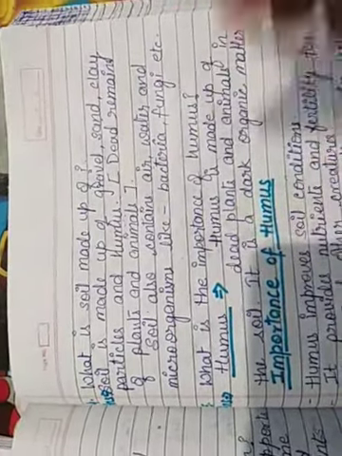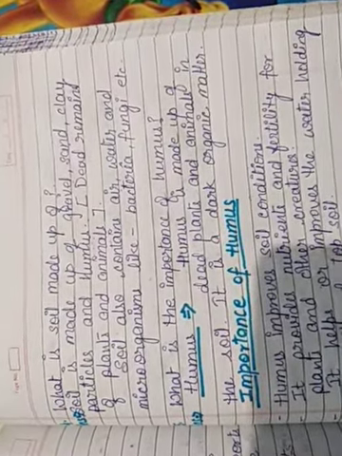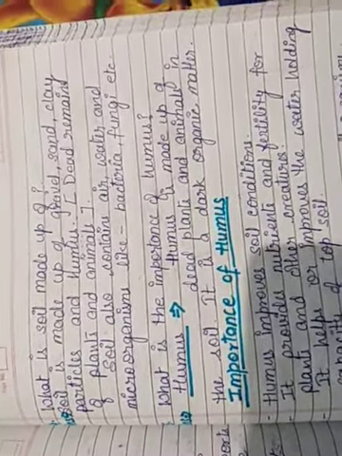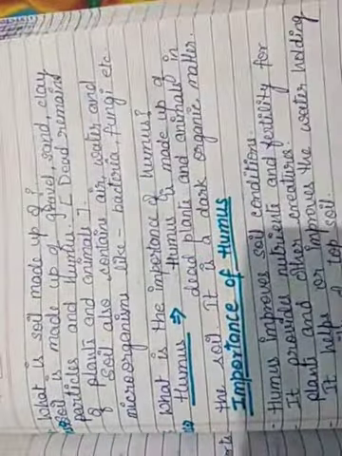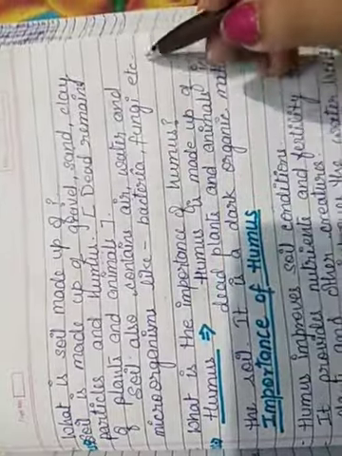These are certain creatures or living organisms who live under or inside the soil. If they are living, it means they are getting oxygen inside the soil. So air is present in the soil. Water content is also found in the soil, and microorganisms like bacteria and fungi.